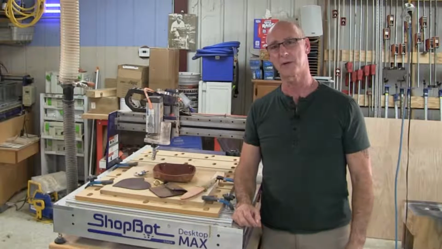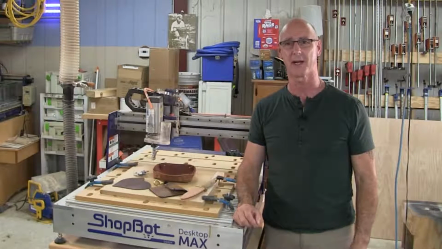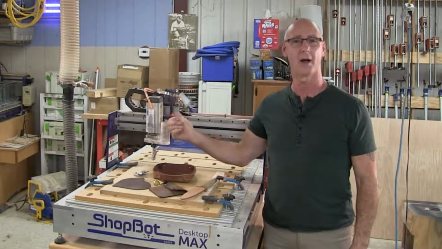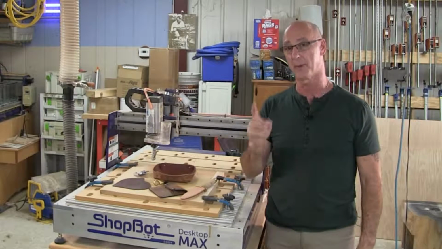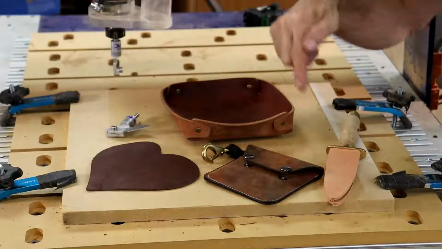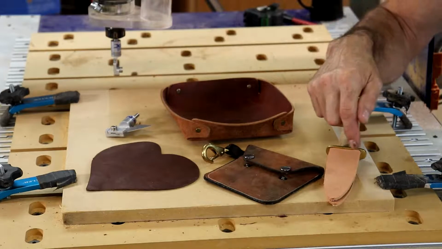Hi, I'm George Vondriska of Vondriska Works in Hammond, Wisconsin, and I bet you have cut all sorts of stuff on your CNC router, but did you know that you can cut leather on your CNC router?